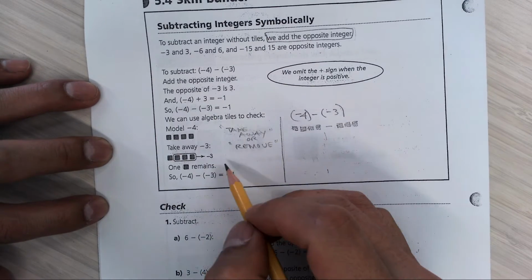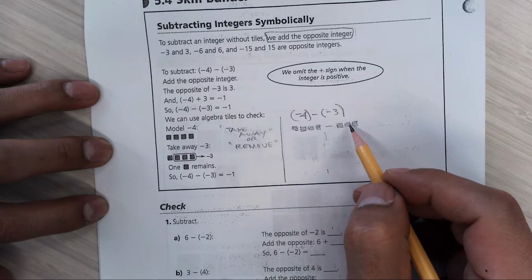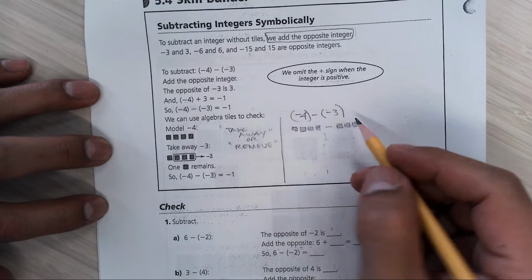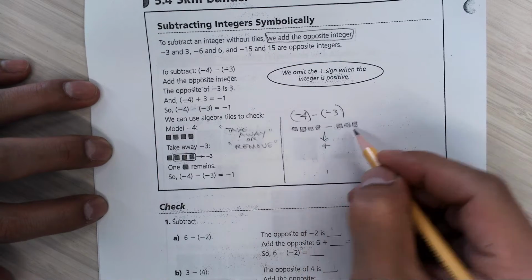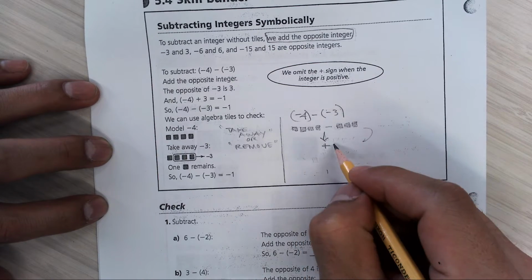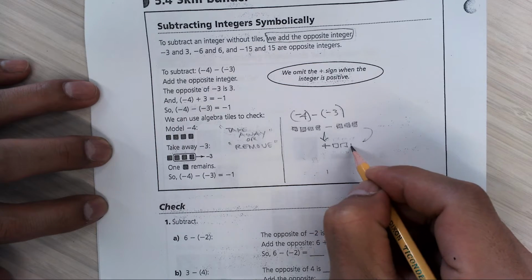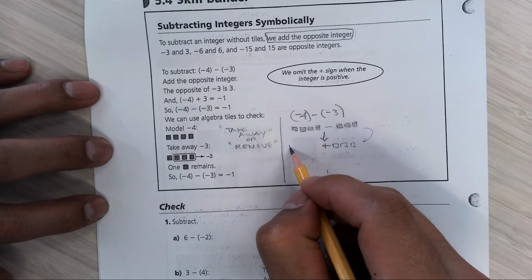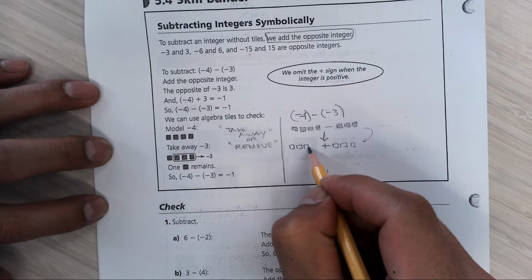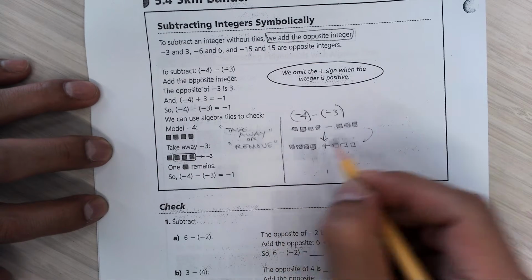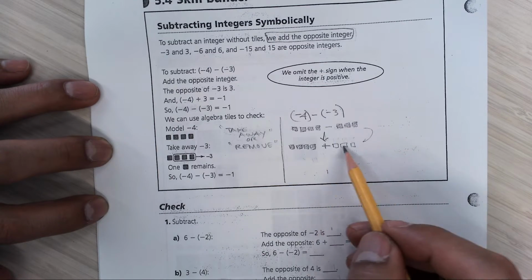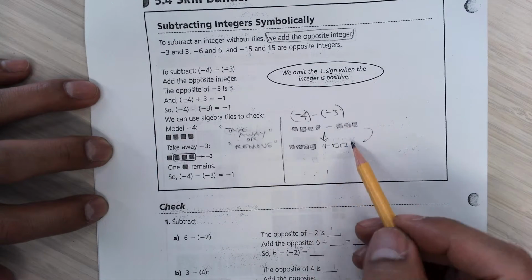Not a big fan of this one, but this one at least you can know, if you know how to add the opposite, well we could change this to an add, and we can draw the opposite of these guys to this. And then if you draw the original set of tiles for -4, now you can actually go ahead and cancel out 0 pairs from this set, from that set, right?